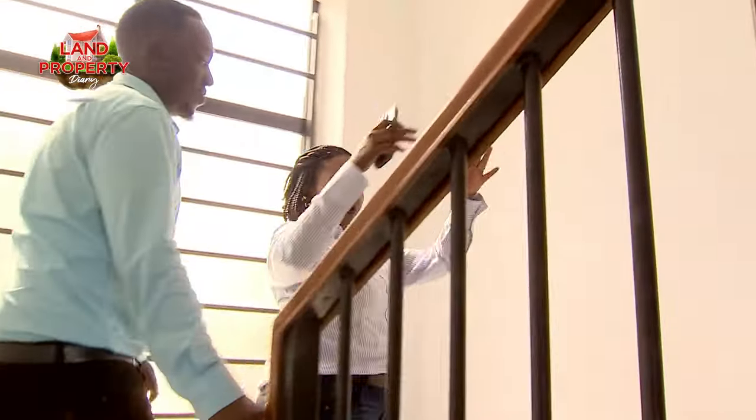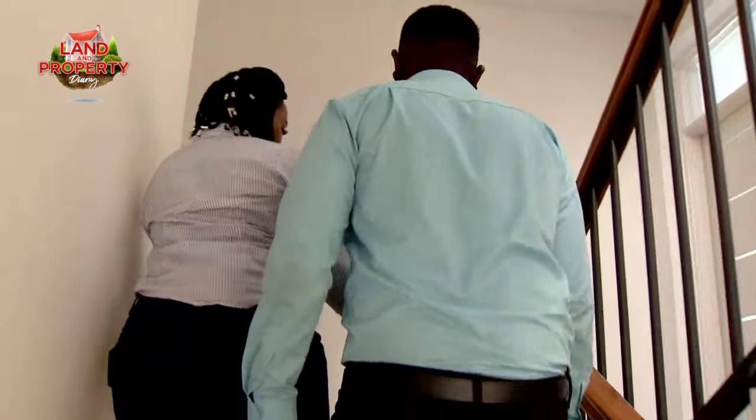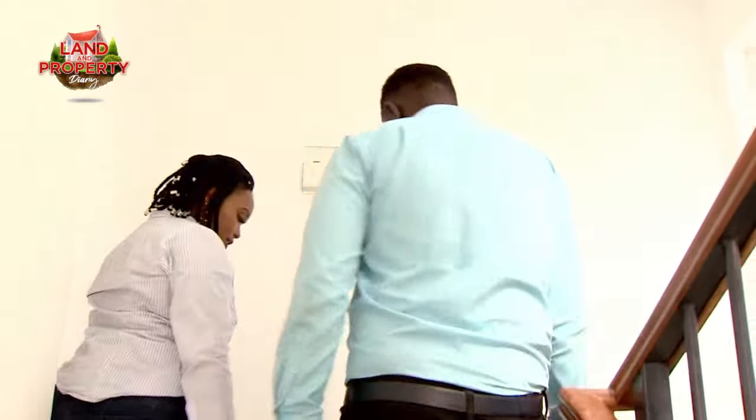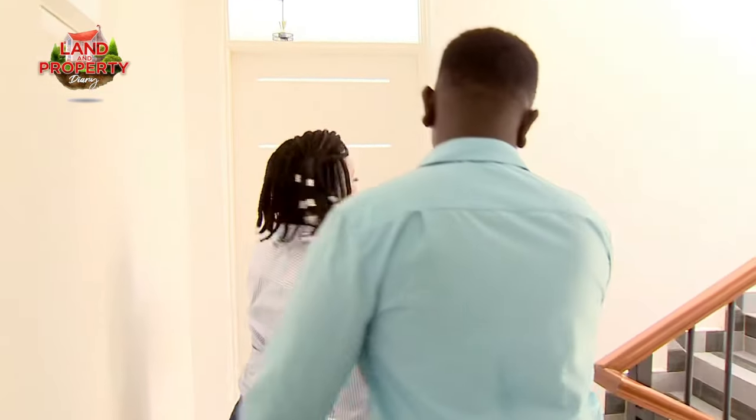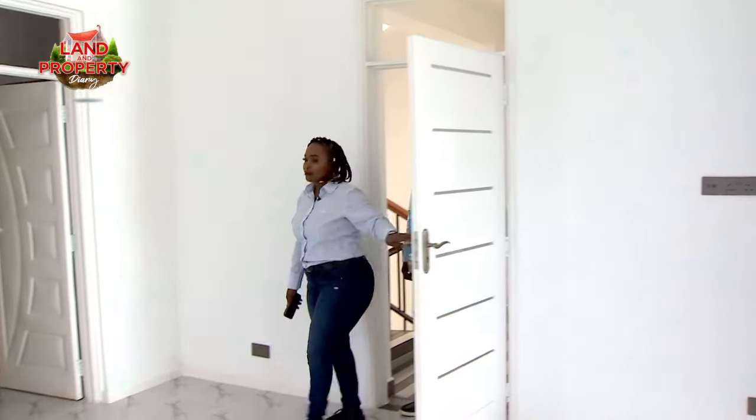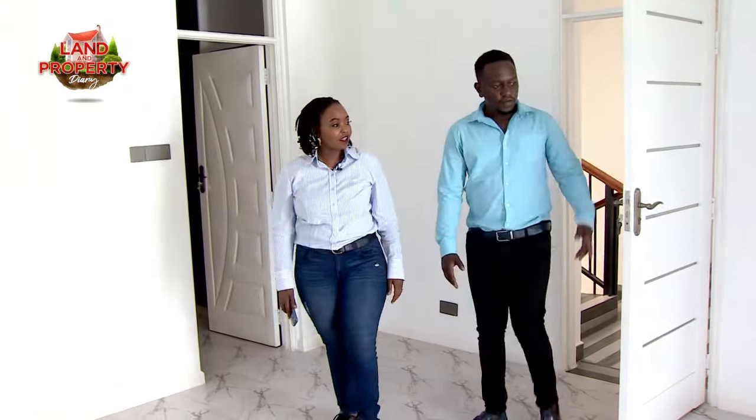So all the bedrooms are on the first floor. Any reason why there's a choice of the flooring? The floor depends on the client. Then now we have the master. Do you see that? This is the primary.